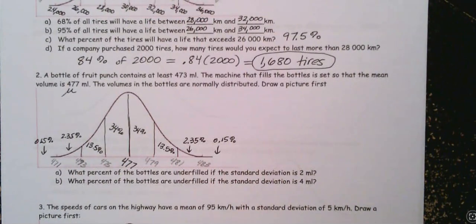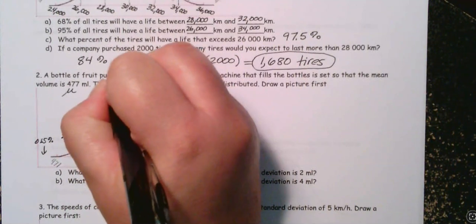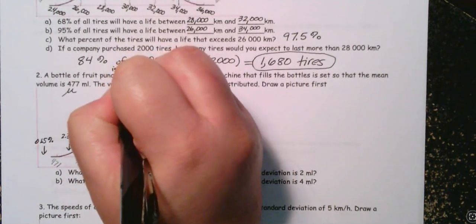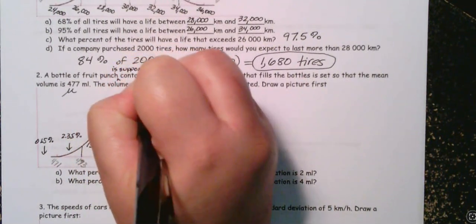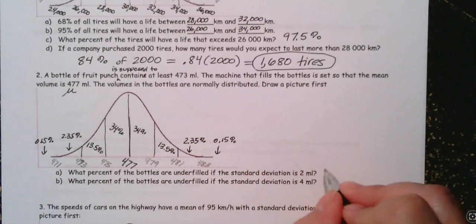Really, what this should say is a bottle of fruit punch is supposed to contain at least 473 milliliters. So in other words, that's the standard. We're supposed to have our bottles have at least 473 milliliters in them. And we're asking what % don't, what % are less than that. So that would be these two sections here. And together these add up to 2.5%.